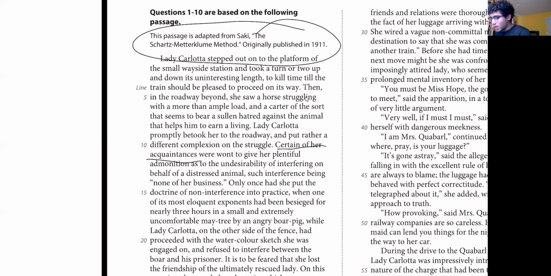When one of its most eloquent exponents had been besieged for nearly 3 hours in a small and extremely uncomfortable may tree by an angry boar pig, while Lady Carlotta on the other side of the fence had proceeded with the watercolor sketch she was engaged on and refused to interfere between the boar and his prisoner.